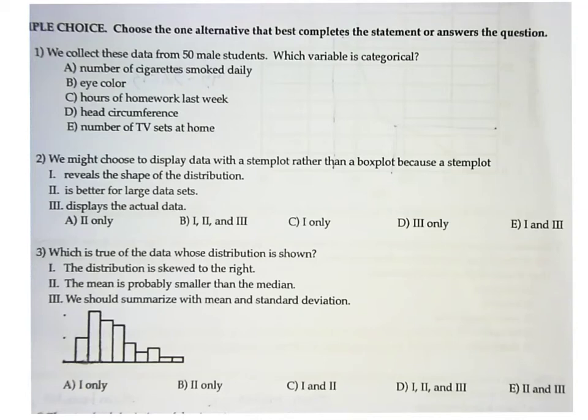We're going to start off looking at the first question. Which variable is categorical? Number of cigarettes is definitely quantitative, but eye color, blue, green, yellow, well, there's really no such thing as yellow, has to be categorical. So whichever one said eye color is the correct one.